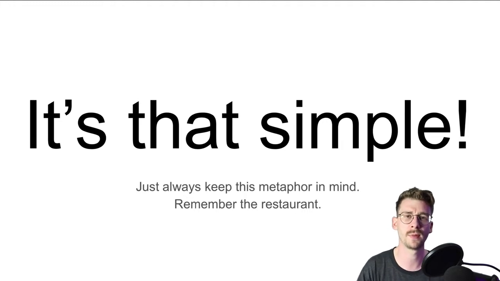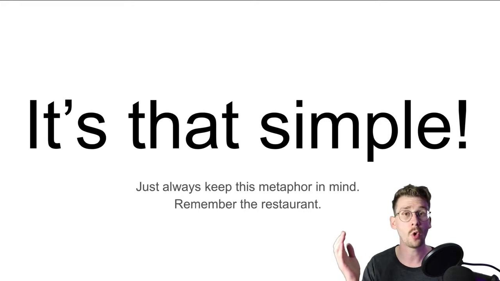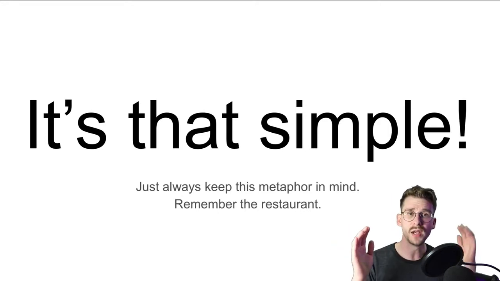So when people talk about APIs, don't get overwhelmed. Don't think that it's this huge thing on the internet that's really, really hard to understand, because really all an API is, is the ability for one computer or one software to talk to another computer.